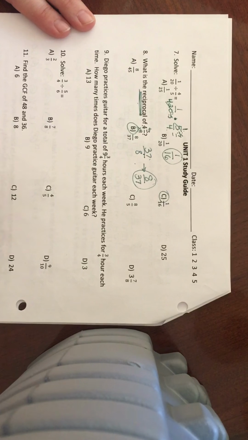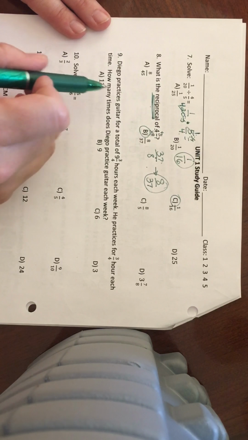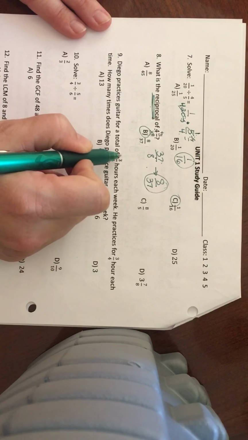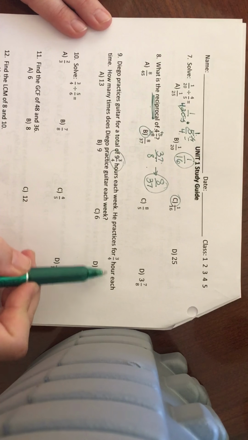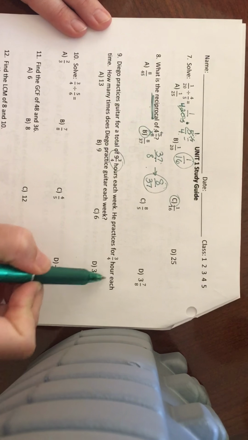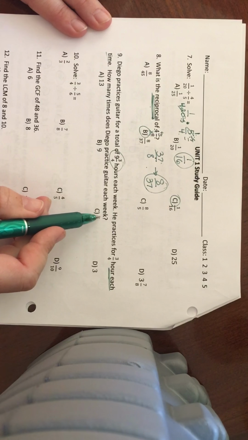Number 9. Oh, look, see, now this is why I was probably thinking of Dora, because I have Diego in my next question. Diego practices guitar for a total of 9 3/4 hours each week. He practices for 3/4 of an hour each time. All right. How many times does Diego practice guitar each week?